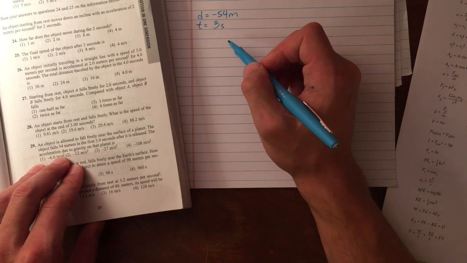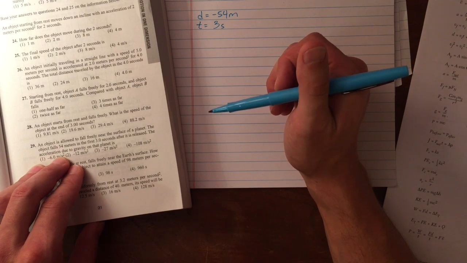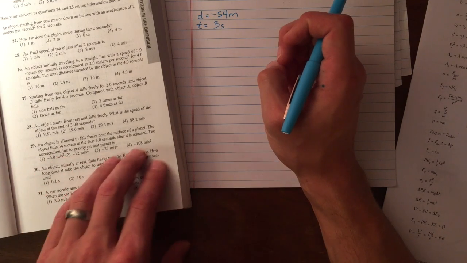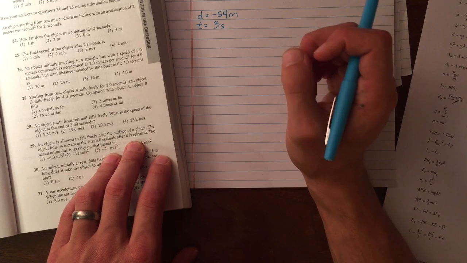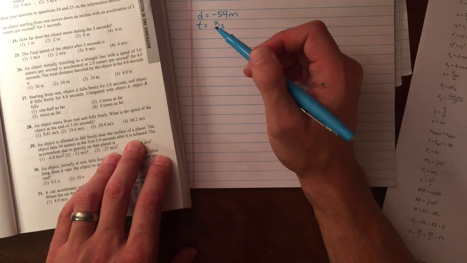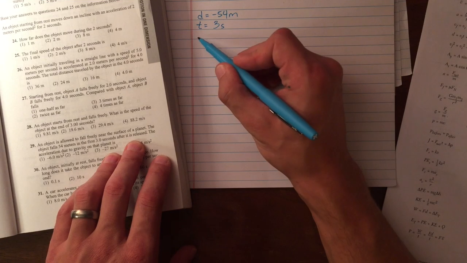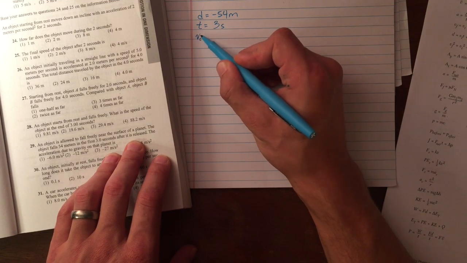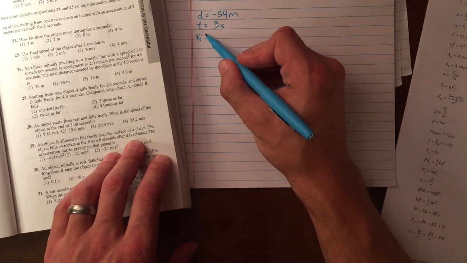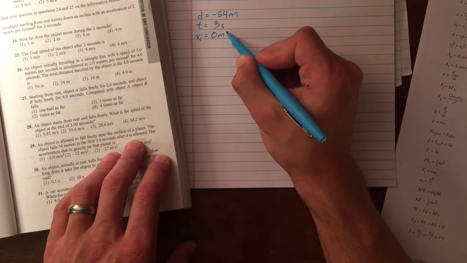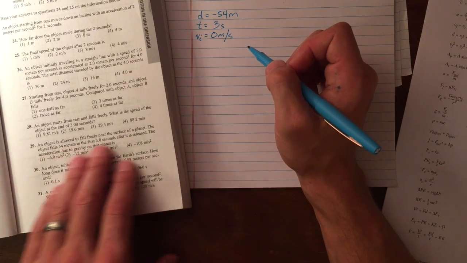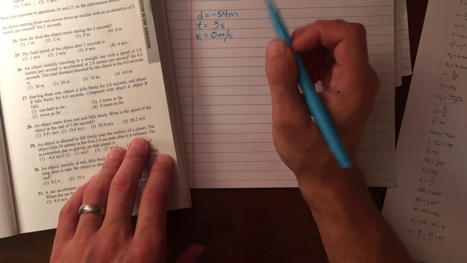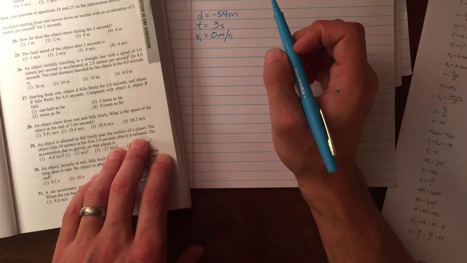Okay? If it was dropped from stationary, the object was released. So it tells us it was let go, it was released. It was not thrown. If it was thrown up or thrown down, we wouldn't have an initial velocity of 0, but it says it was just released or dropped. So our initial velocity is 0 meters per second. Okay, so you got to read kind of closely. Even though there's no 0 in here, they're letting us know it was released or dropped.